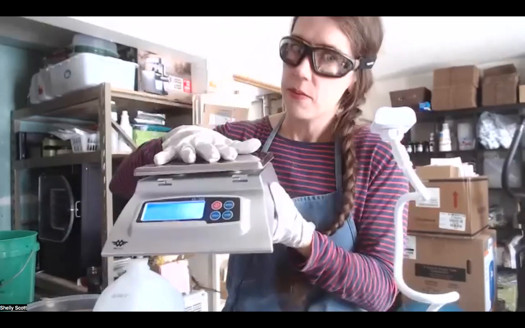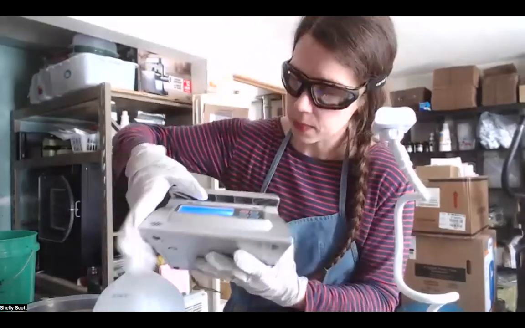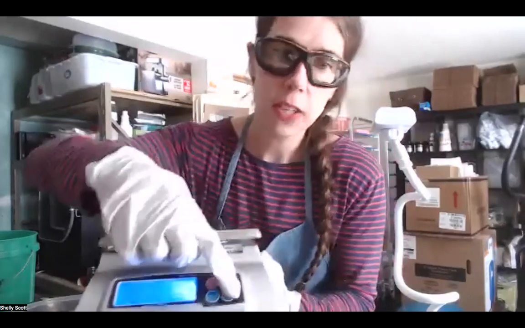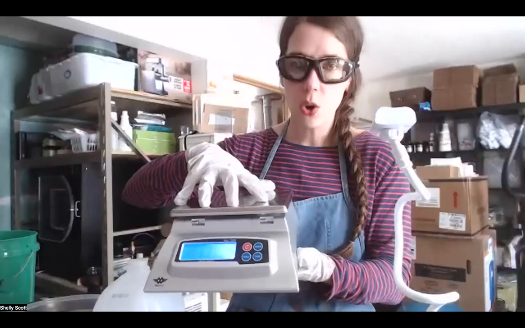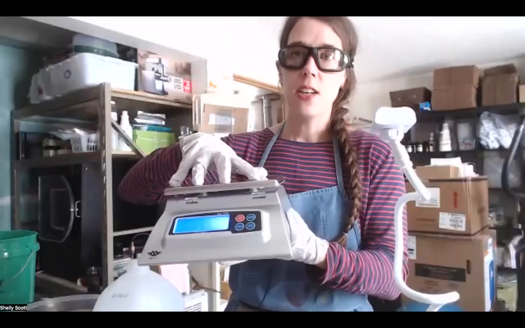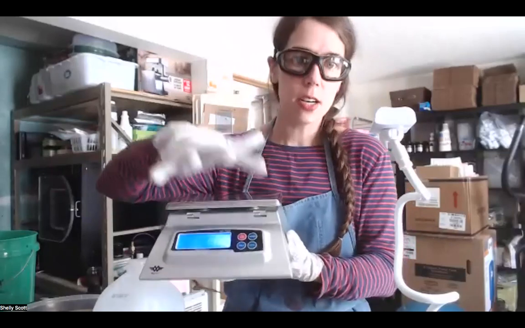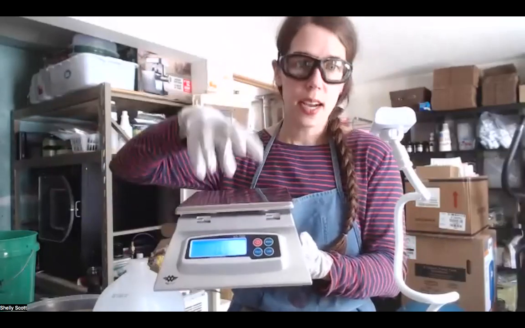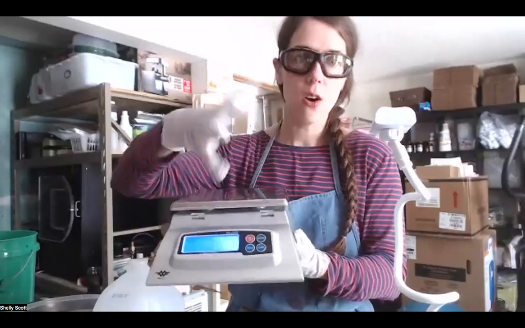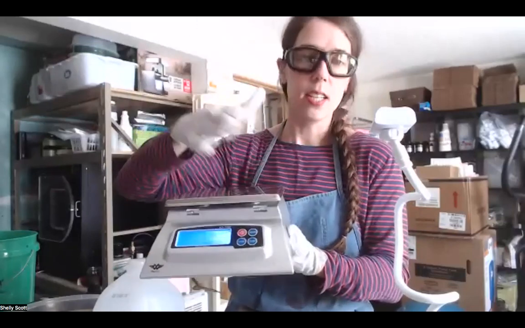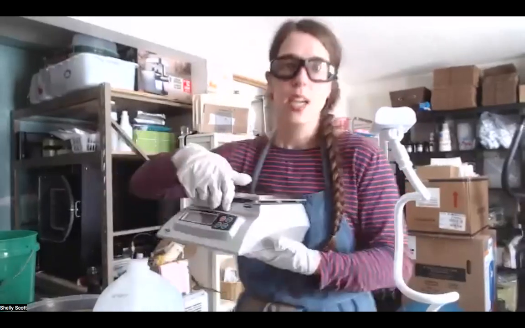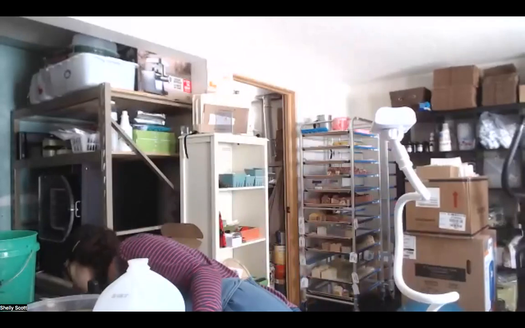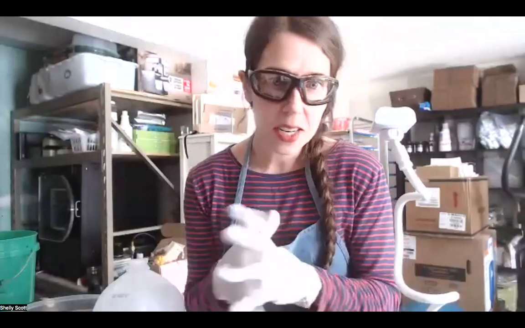So I love this scale. It has a tare function. So if you put your bowl on here and you put in cocoa butter, let's say, and then you're like, okay, I want to add the next thing, then you'll tare it out, set it back to 0, and then add your olive oil, and then tare it out, add your castor oil, and continue to do that through each oil, so that you don't have to have several containers to clean up after you've done all the work to get ready.